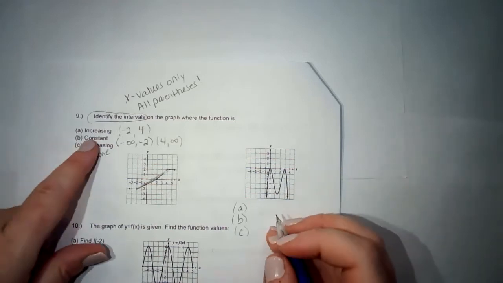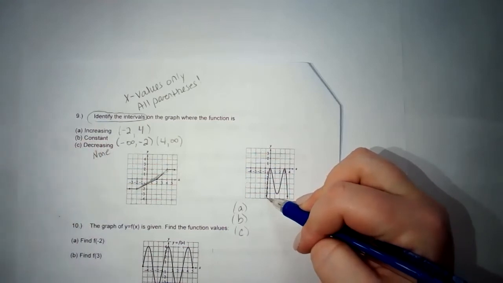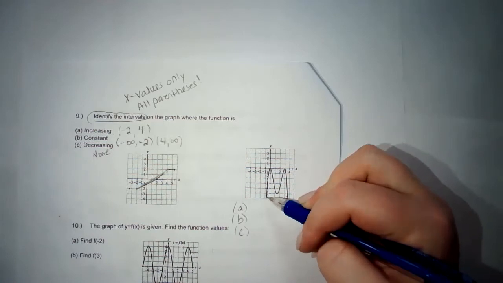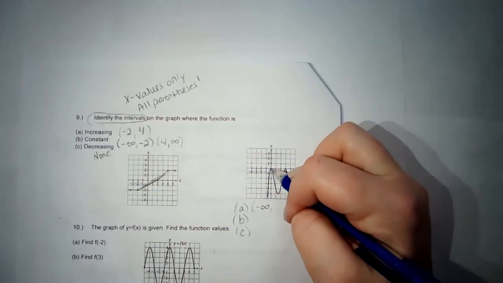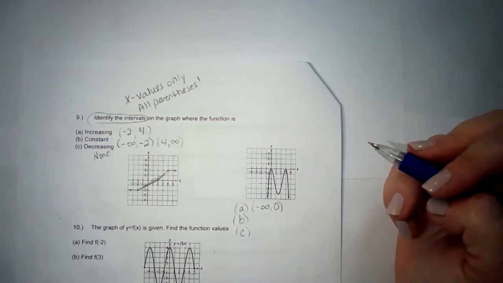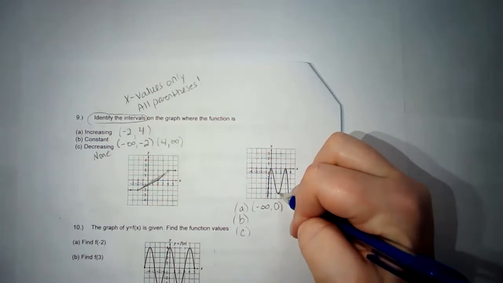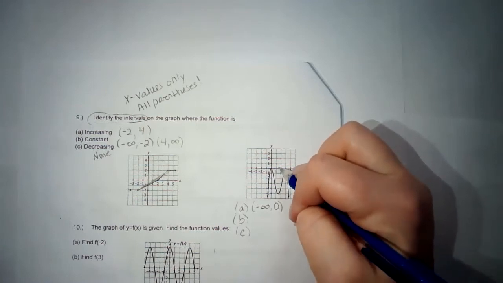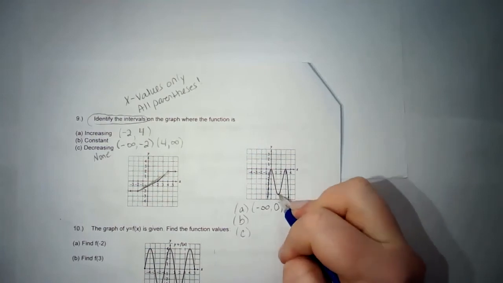So for A, for increasing, I start increasing here. Now I know it looks like it's going straight down, but you guys have been in math long enough to know, where's it actually going? Yeah, it'll get there eventually. And then it's going to go all the way to 0. Then where does it increase again? Now this one's a stinky problem because it's like a decimal. Yours will be a nice clear situation, but what's the x value for where it starts increasing? Yeah, like 1.5. And it's going to increase to 3.